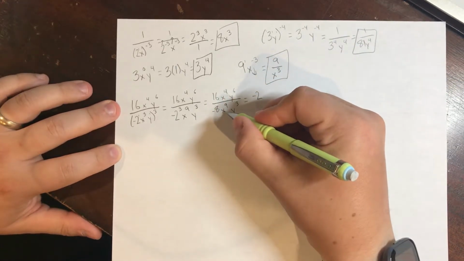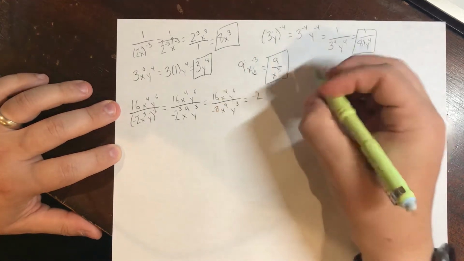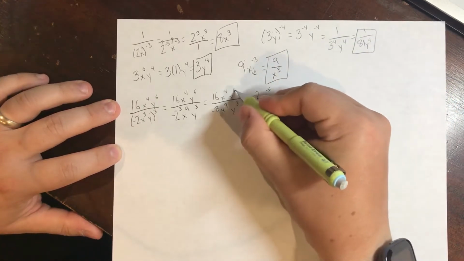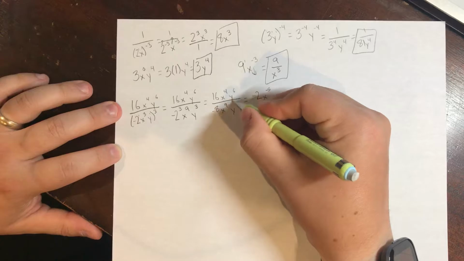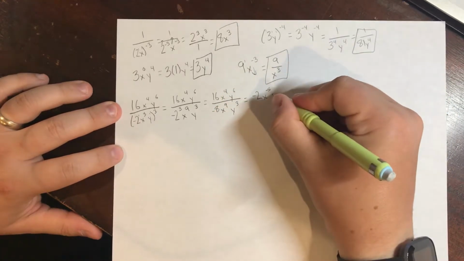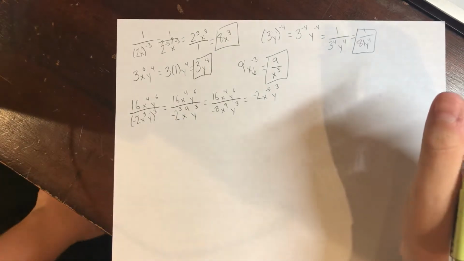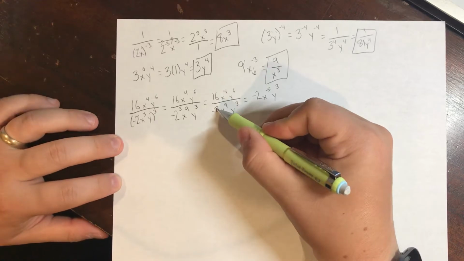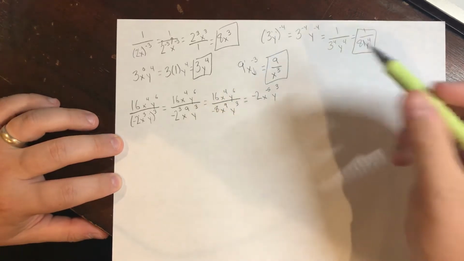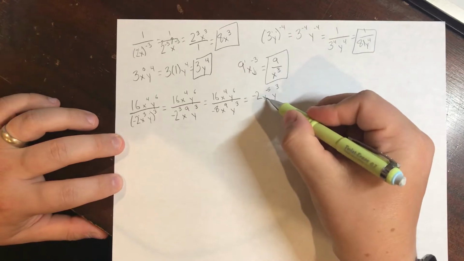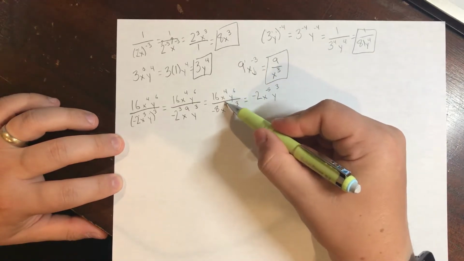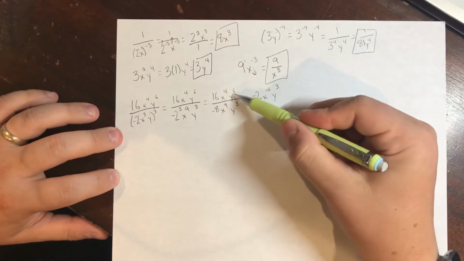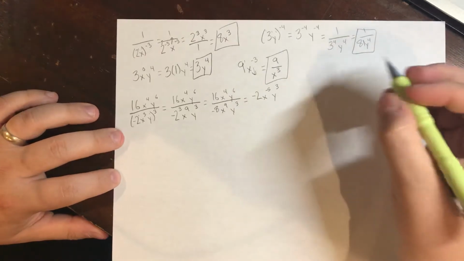X to the 4th divided by x to the 9th. 4 minus 9 would be x to the -5. Y to the 6th divided by y to the 3rd. Y to the 6 minus 3 is y to the 3rd. Now remember, this 16 divided by 8, we can just divide those since those are constants to get -2. To get this x to the -5th, we did 4 minus 9 because they're being divided according to our quotient rule. And then y to the 3rd was 6 minus 3, which gave us 3.